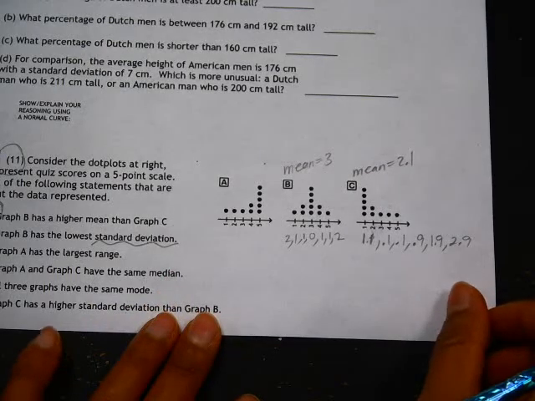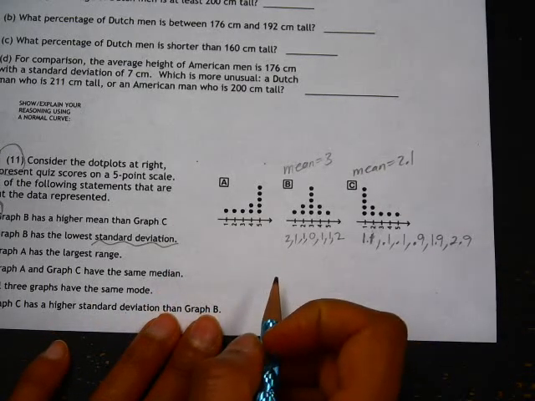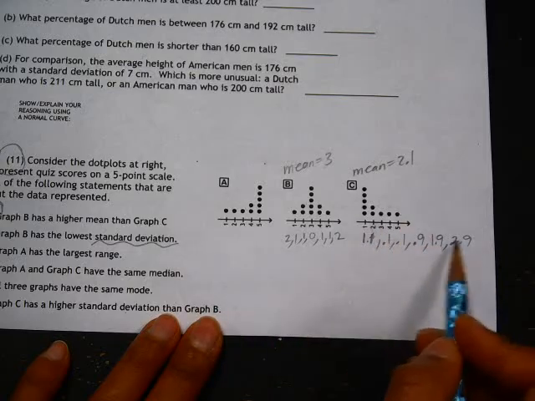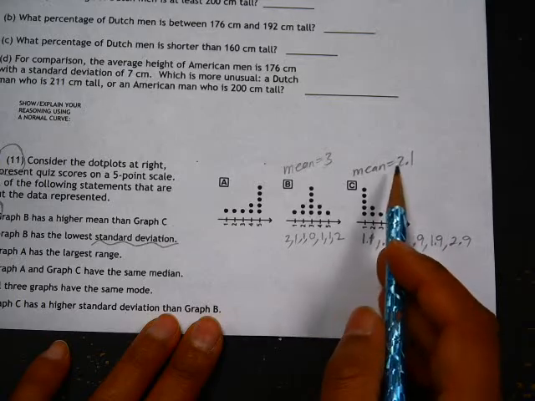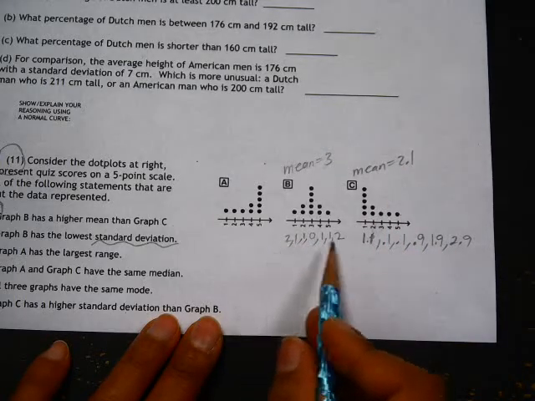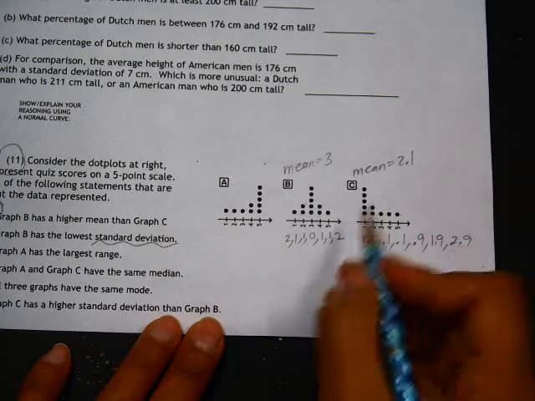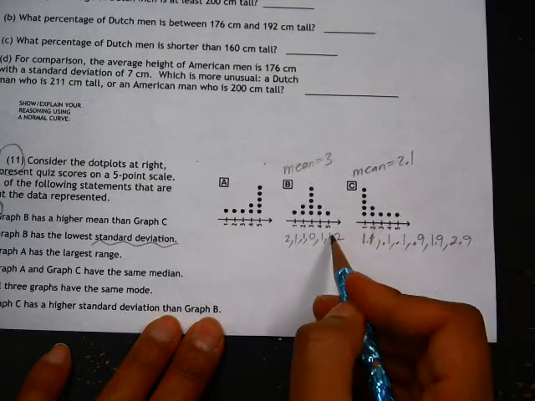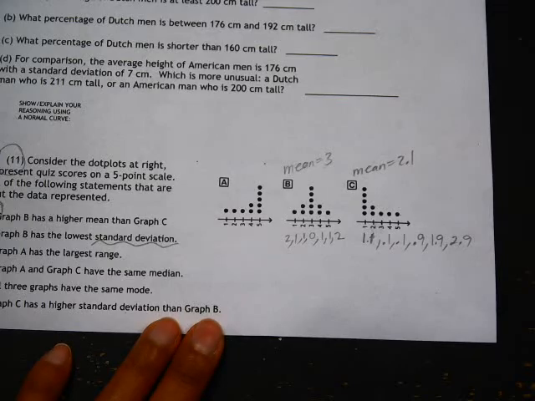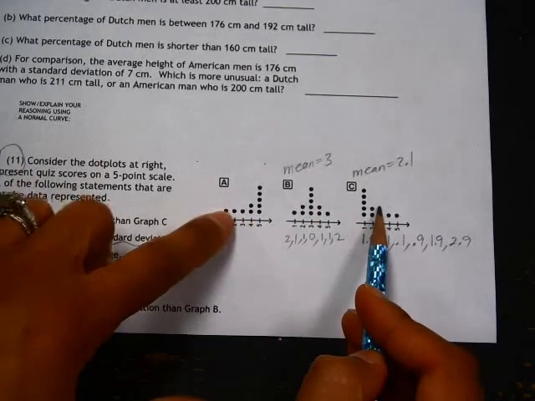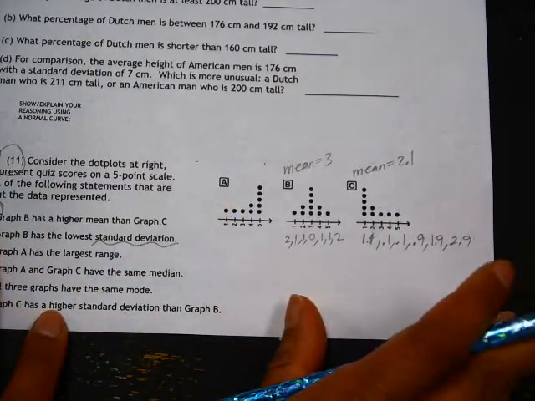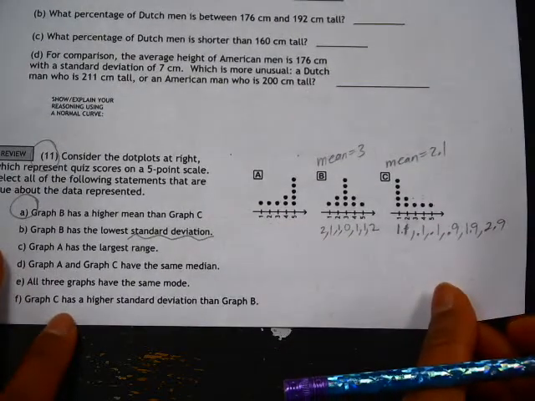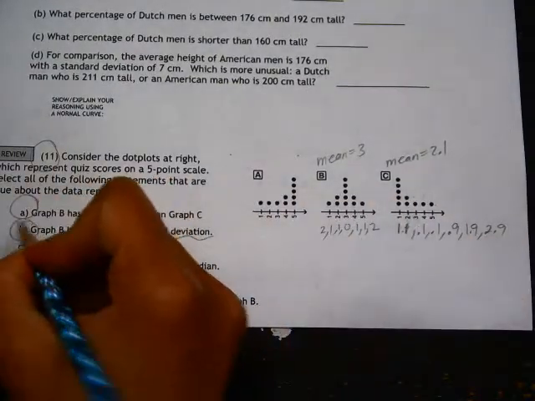So when we look at the spread of the data, we can see overall that this data set is spread farther away from the mean of 2.1 than this data set is. So like the 2.9 is greater than 2, the 1.9 is greater than 1, and so on. These 2 data sets look like they have the same standard deviation because the shape is exactly the same. So in this case, graph B does have the lowest standard deviation.